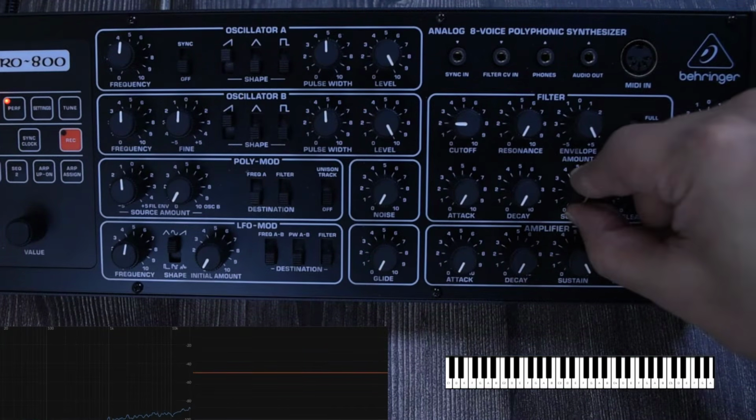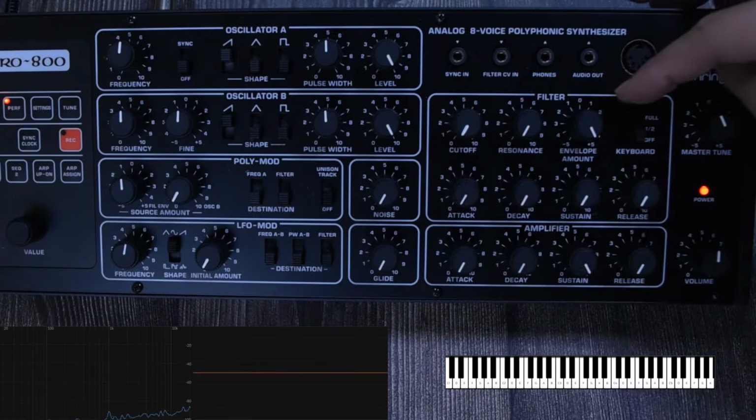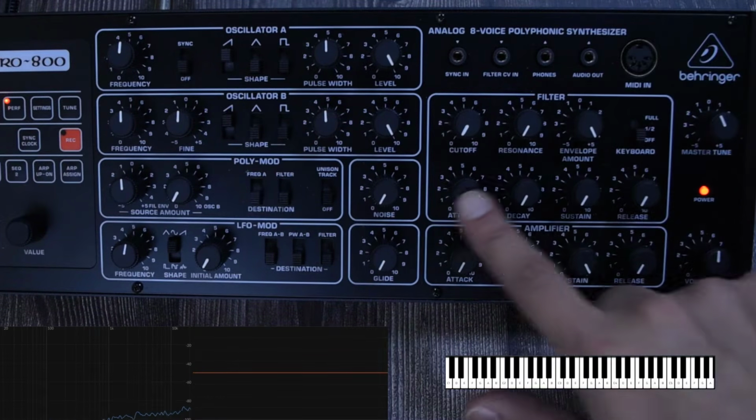And right here is the same principle. I'm going to go all the way down in cutoff, all the way up on envelope amount, and all the knobs are down.